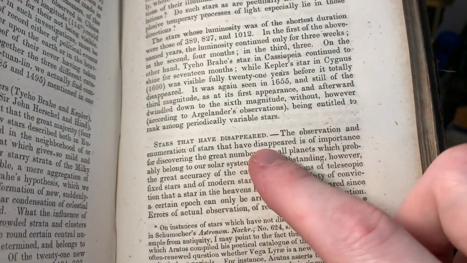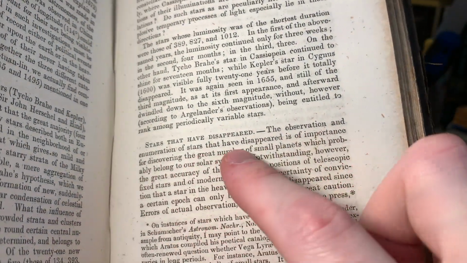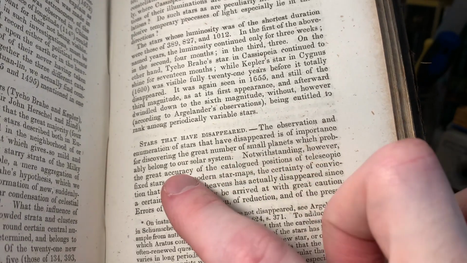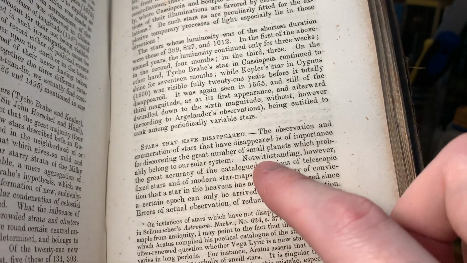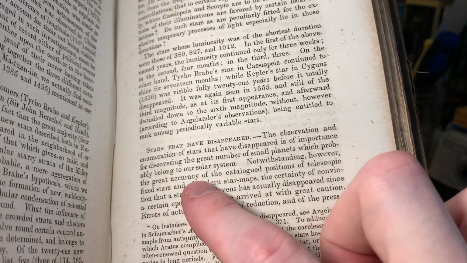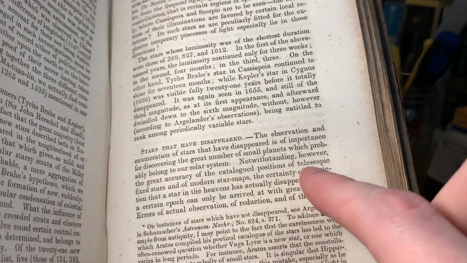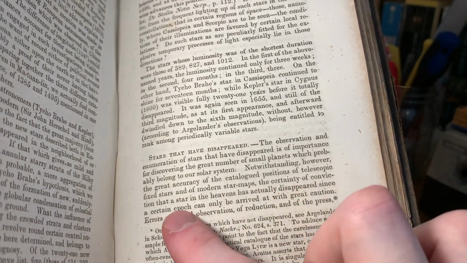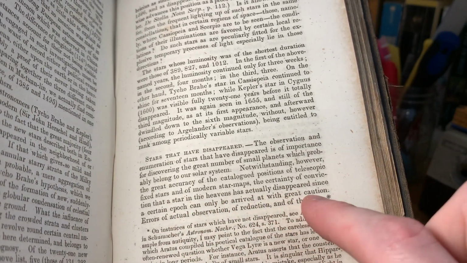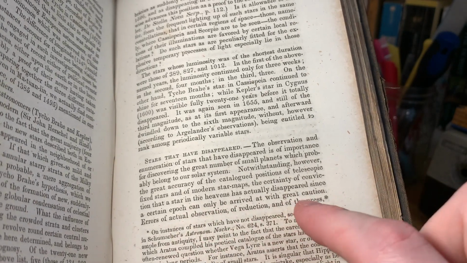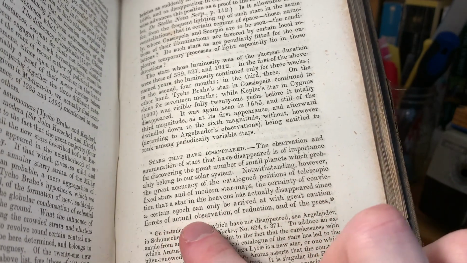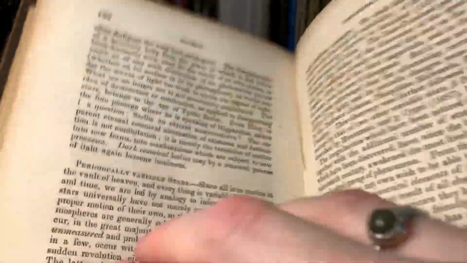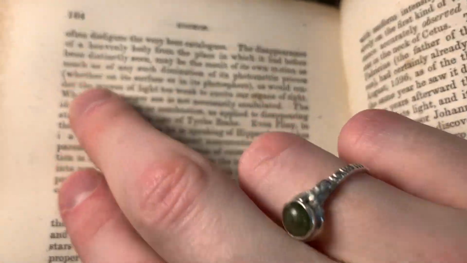The observation and enumeration of stars that have disappeared is of importance for discovering the great number of small planets which probably belong to our solar system. Notwithstanding, however, the great accuracy of the catalogued positions of telescopic fixed stars and of modern star maps, the certainty of conviction that a star in the heavens has actually disappeared since a certain epoch can only be arrived at with great caution. Errors of actual observation, of reduction, and of the press often disfigure the very best catalogues.